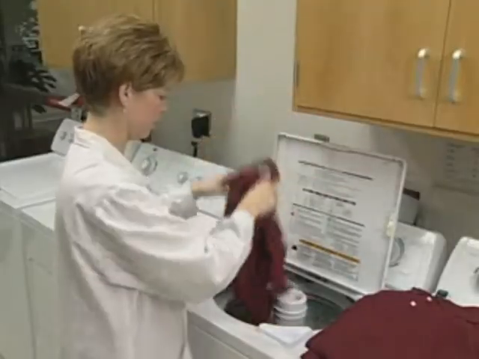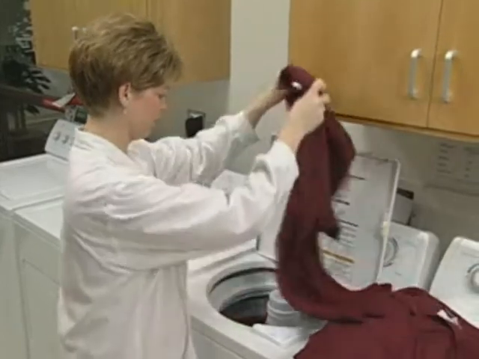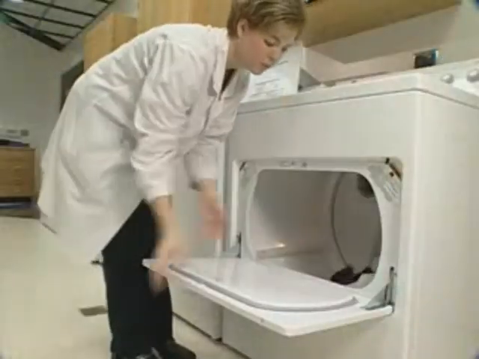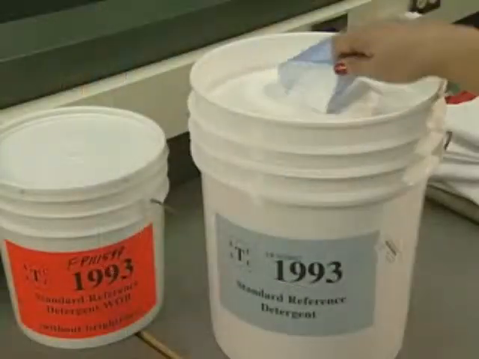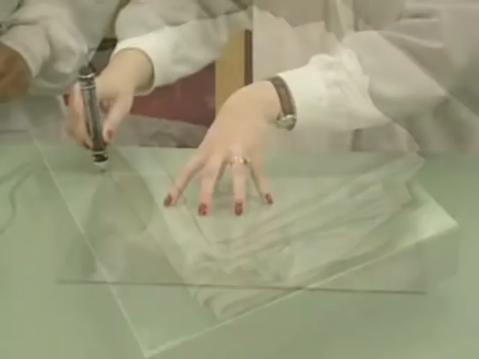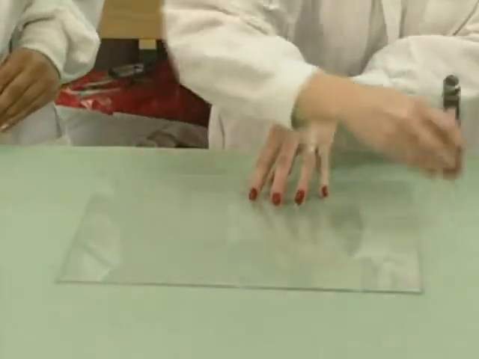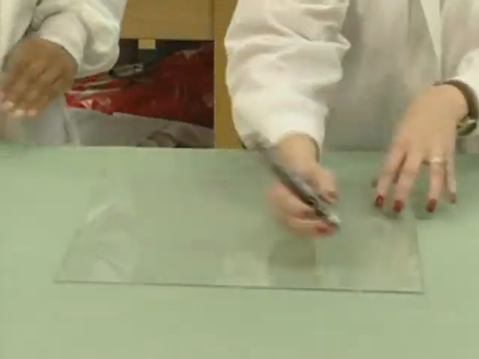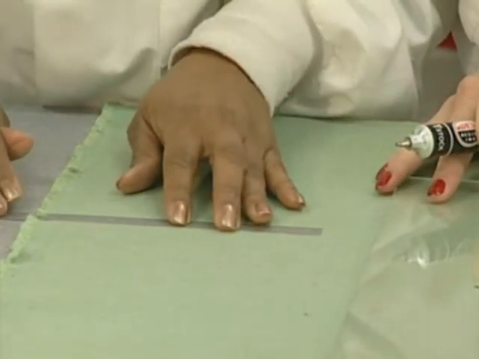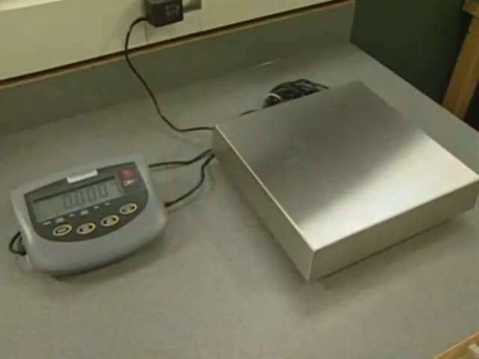The materials and equipment needed for this test include the following: an automated washing machine, an automated tumble drying machine, standard laundry detergent, ballast cloth, an indelible ink marking pen, a 15-inch by 15-inch template cutting guide, a ruler or measuring system that yields direct shrinkage numbers, and a weighing balance or scale.